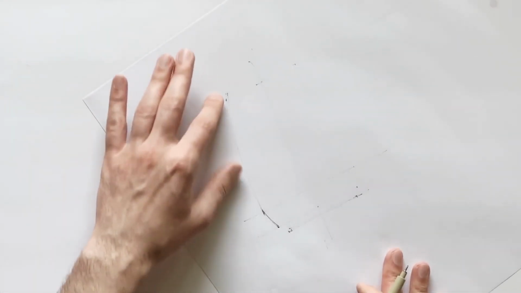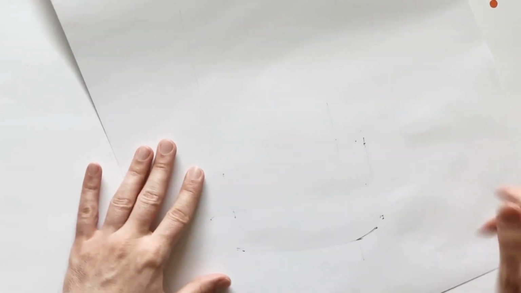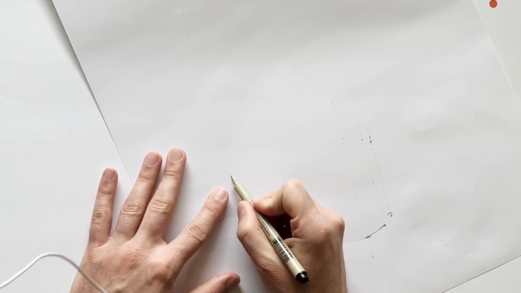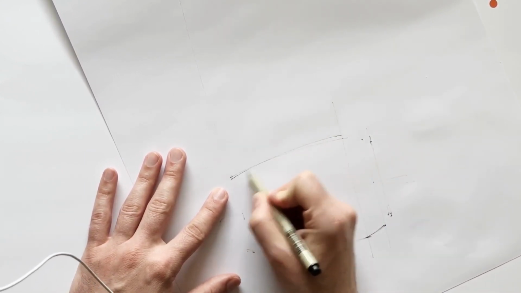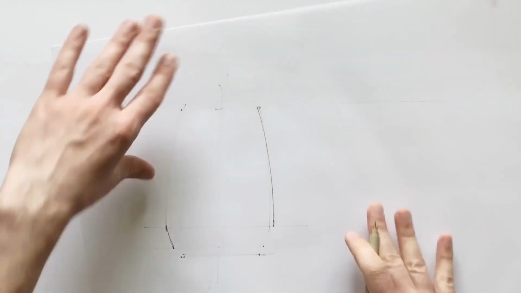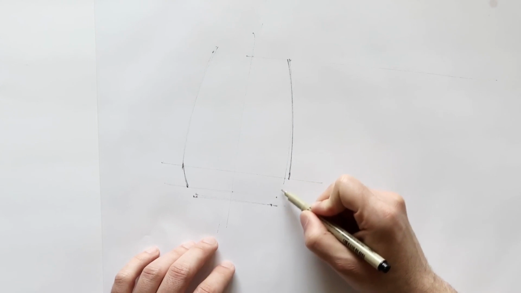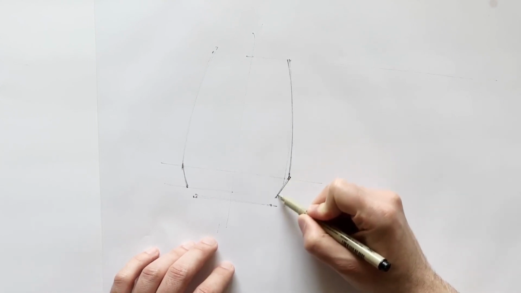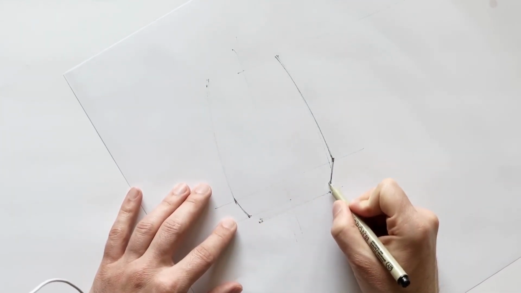Now I will apply the same curve on the other side. This side is going to be slightly darker than this one, since it's facing the right-hand side. So you can see the difference. And this part is going to be the darkest. On this part, I'm thinking of adding a small chamfer.